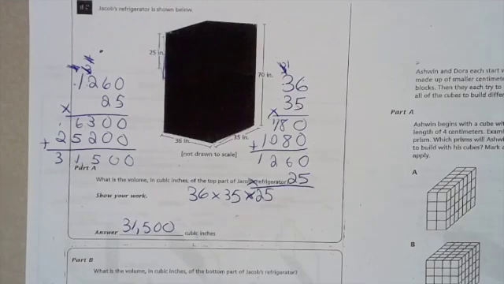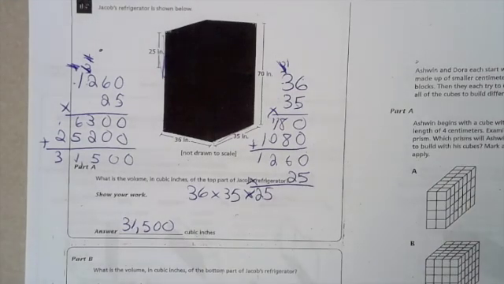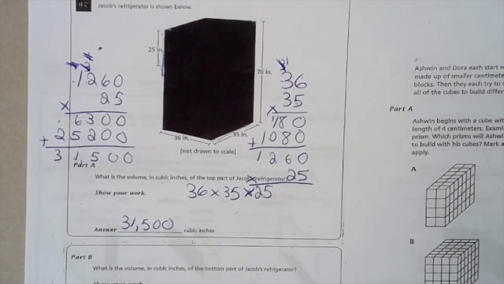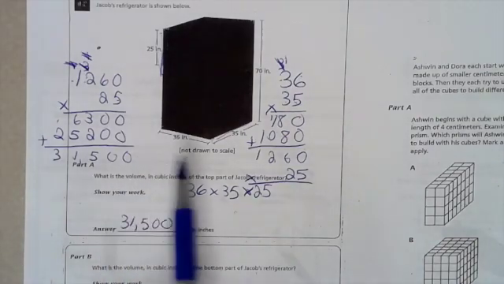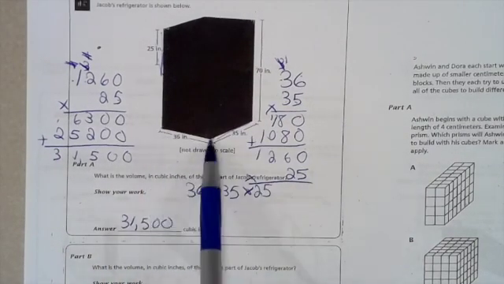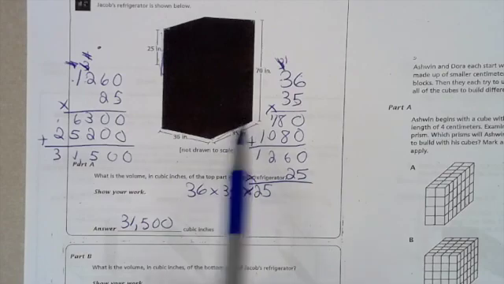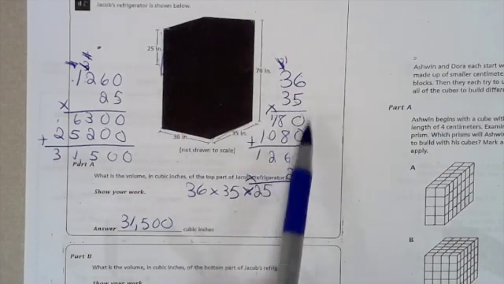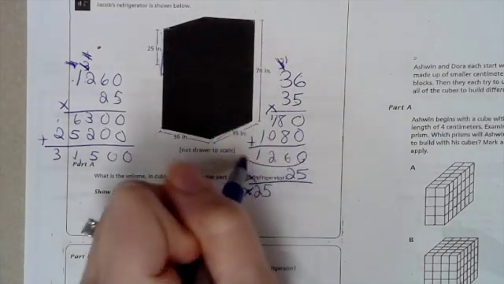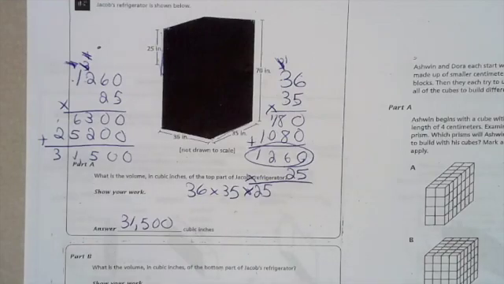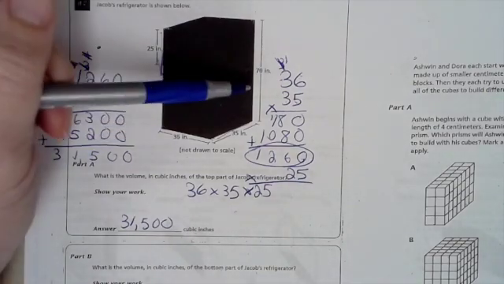Now, part B says, what is the volume in cubic inches of the bottom part of Jacob's refrigerator? So we're still going to do 36 times 35. Now, I'm going to work smarter, not harder. I already know 36 times 35 is 1,260. Okay, so I don't have to work that out again. But what am I going to multiply 1,260 by? I want the height of the bottom part.